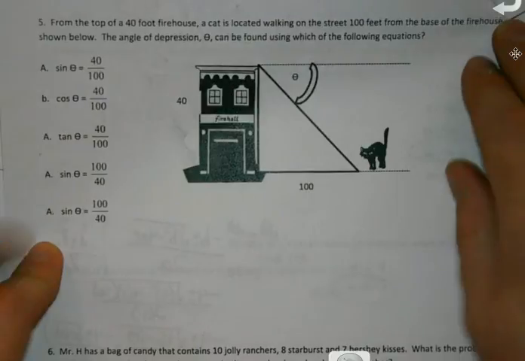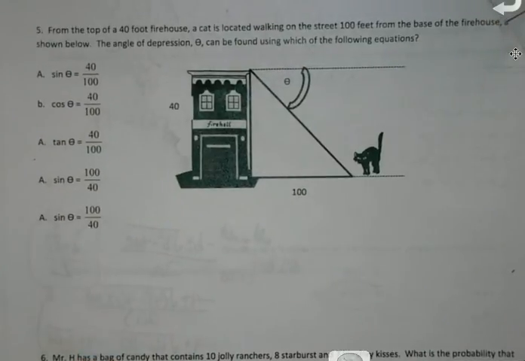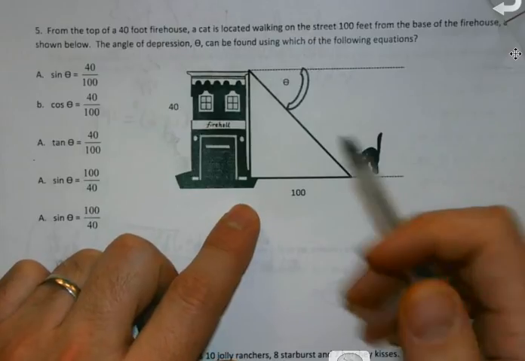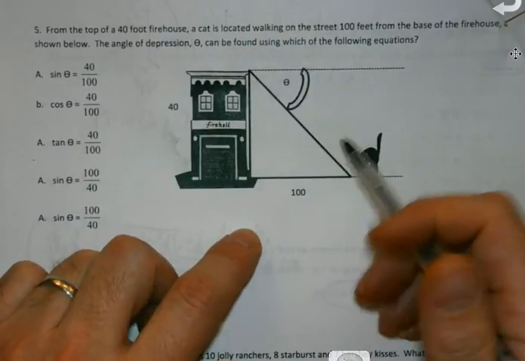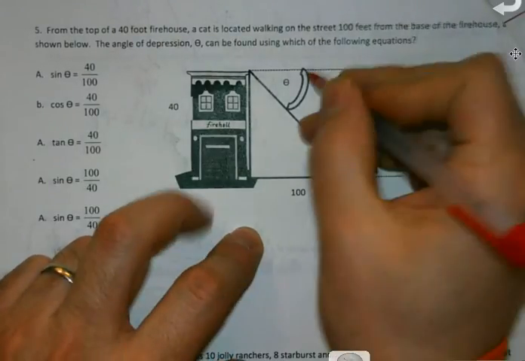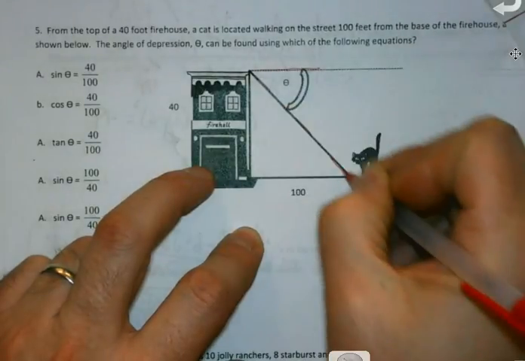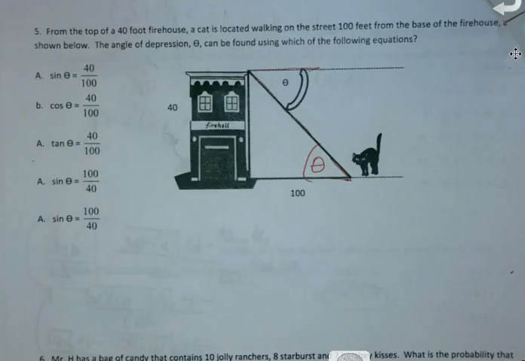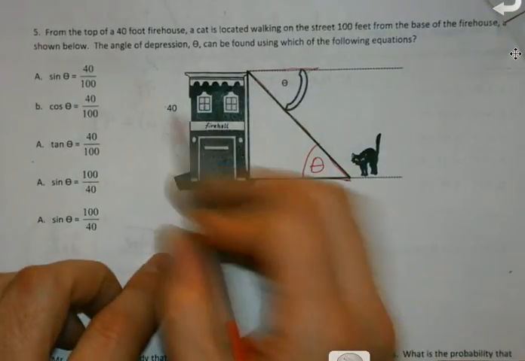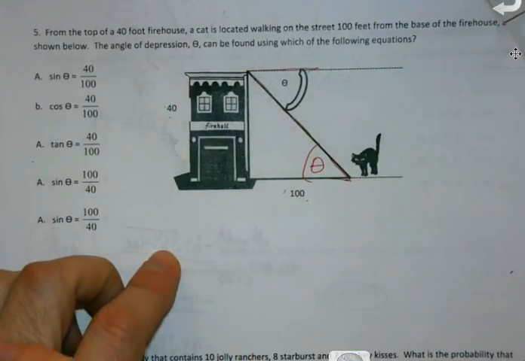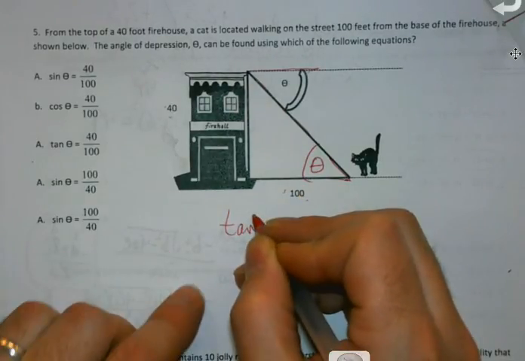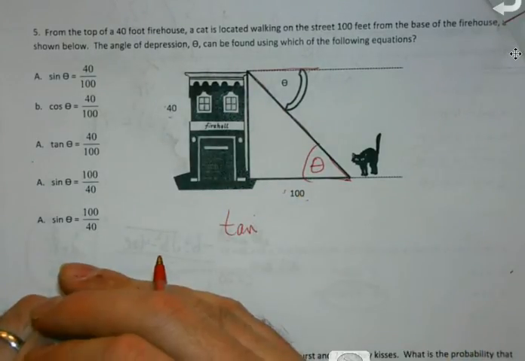Now, everybody should be getting number 5 right. Okay, from the top of a 40-foot firehouse, a cat is located walking on the street 100 feet from the base of the firehouse as shown below. The angle of depression can be found using which of the following equations? Now remember, angle of depression. If I look at it this way, that angle's actually here in what I have. So, what sides am I working with? My 40 and my 100? Opposite and adjacent, which means we're looking for the tangent.